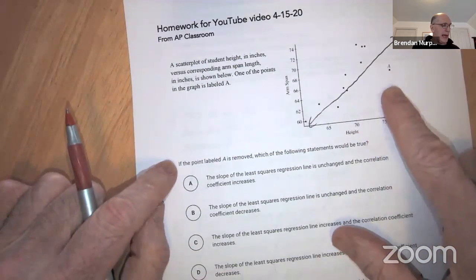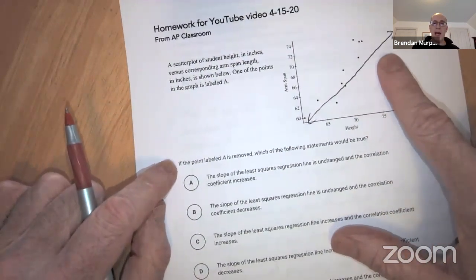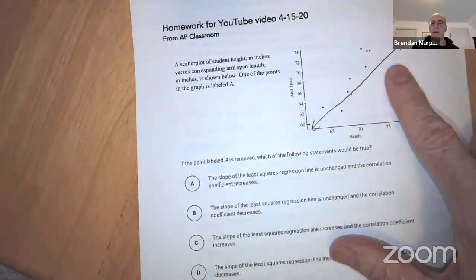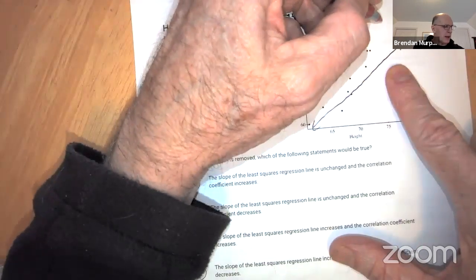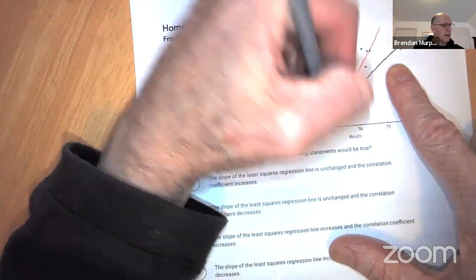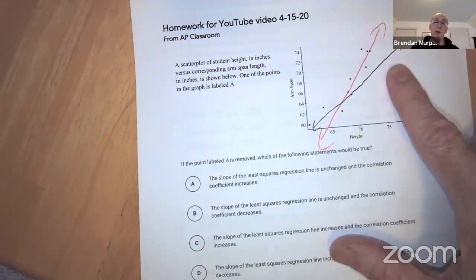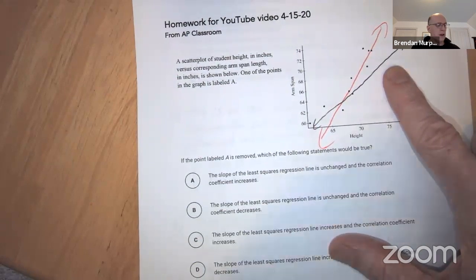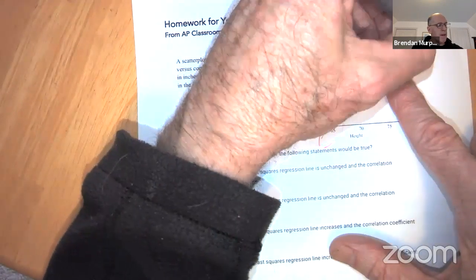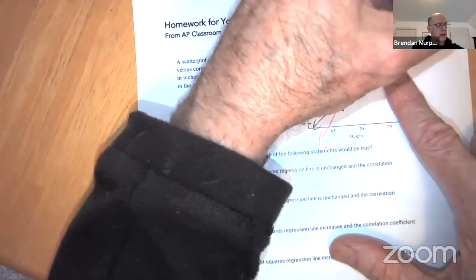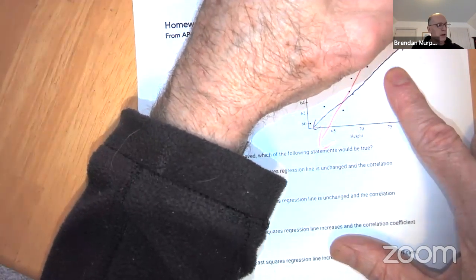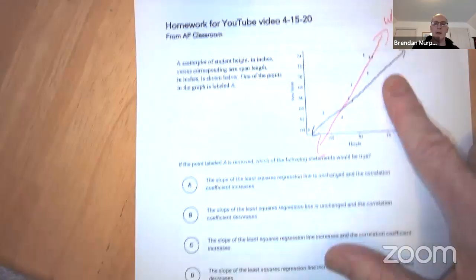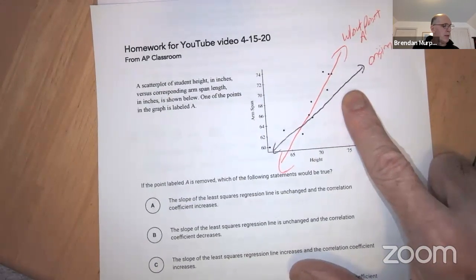If the point A is removed, if I take this away, then that line that I just drew doesn't represent the data very well. And so I'll draw here in another color what I think the new least squares regression line would be if I removed point A. So here's the original. And here's without point A. I have the cursor of a lefty, so you can't see what I'm doing.